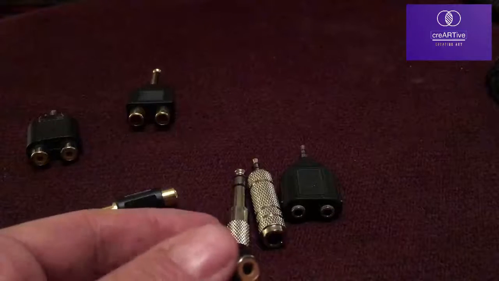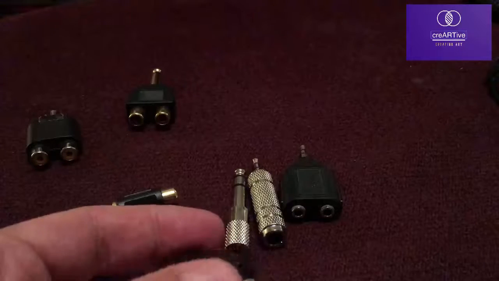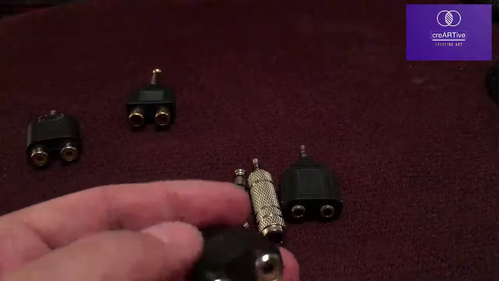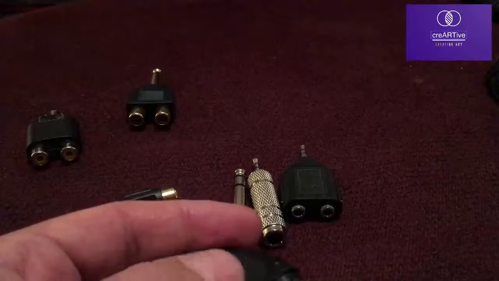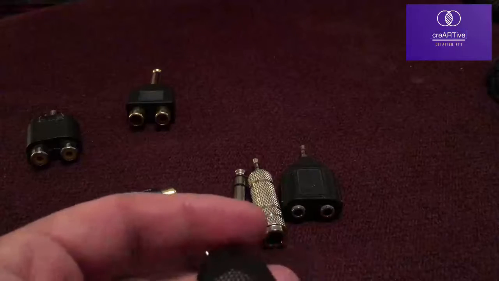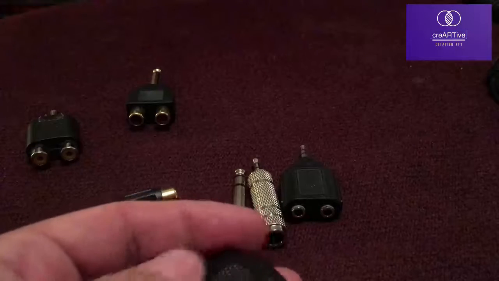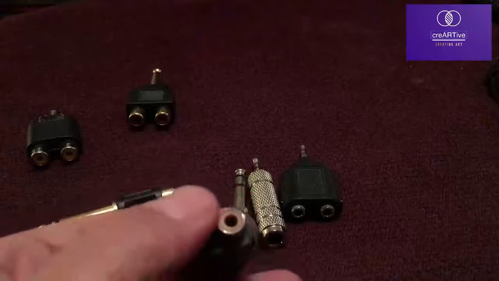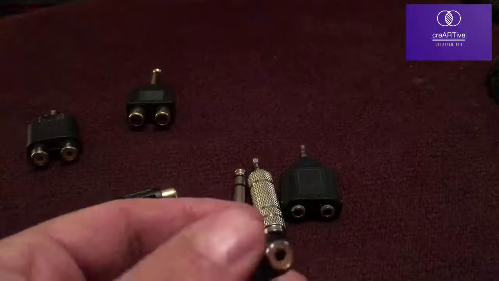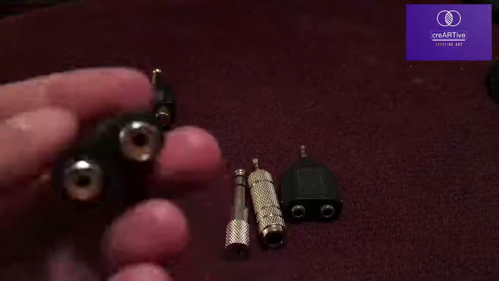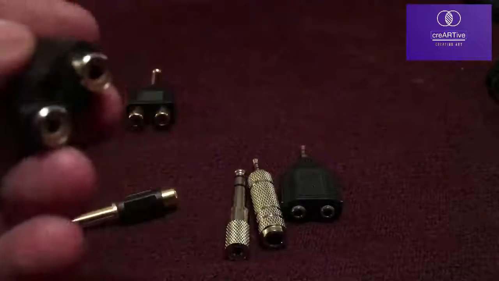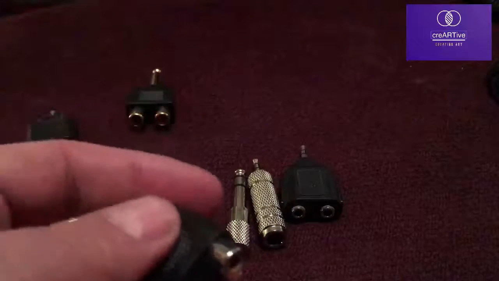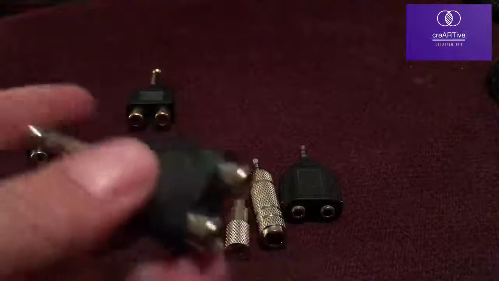Let's see, what am I saying. Yeah, female jacks basically act as input source, and male jacks act as output. No, that's not, I mean, we can explain it this way, but it's not true all the time.